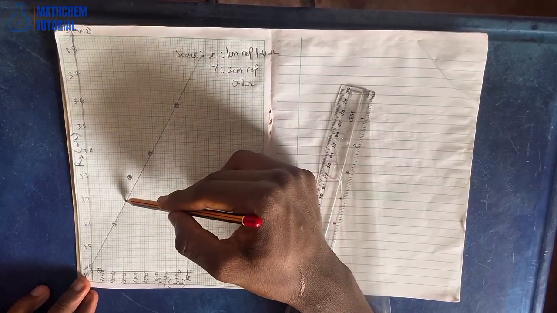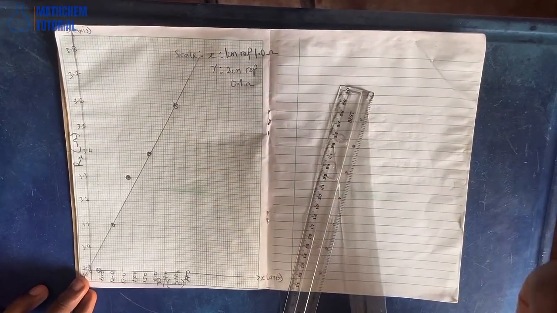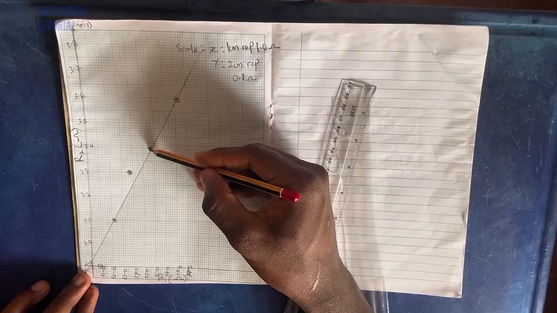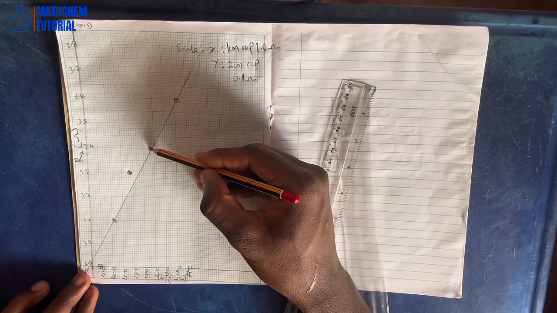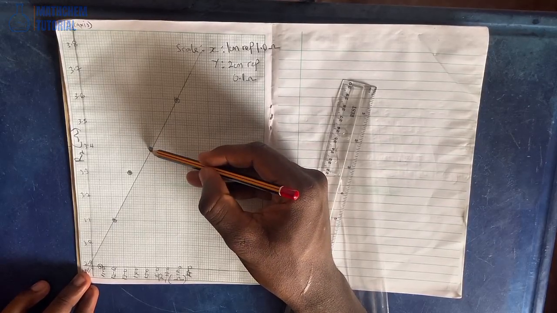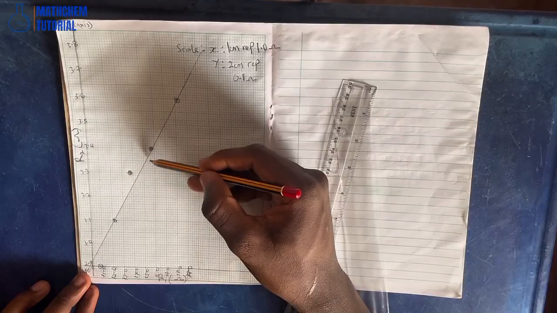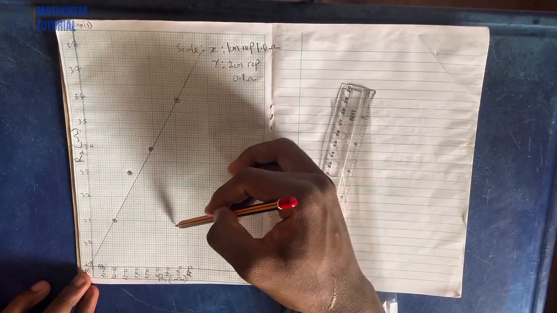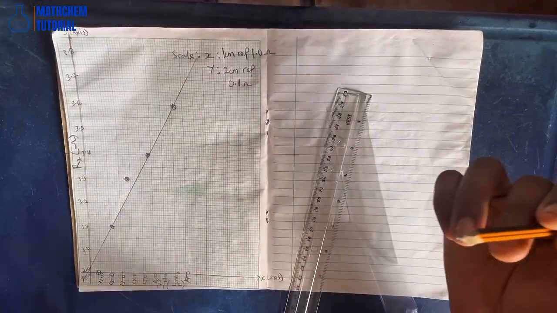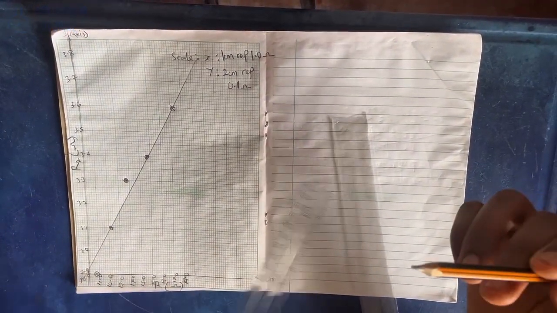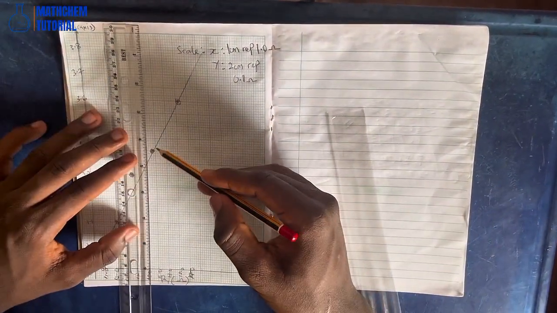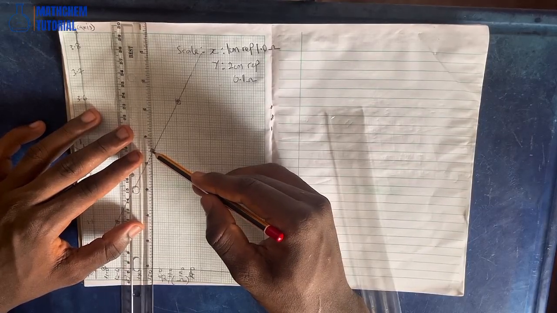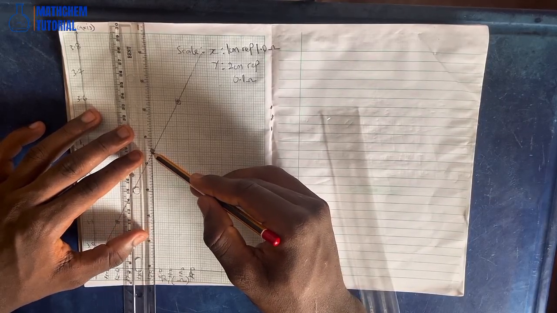To make work easier for you, take your slope from here on the graph you plotted and join it here, or take it from here and join it to this particular one. That one will make your work easier. So now let me take my slope from here. This one is here, in between here.